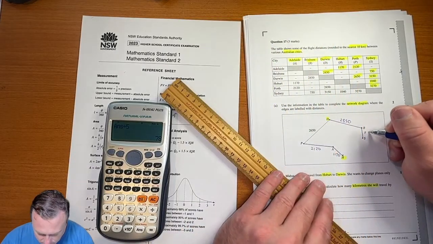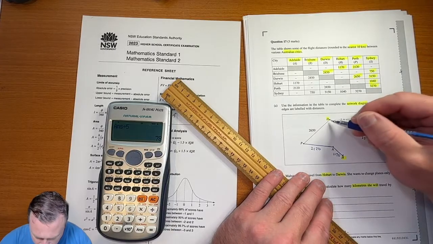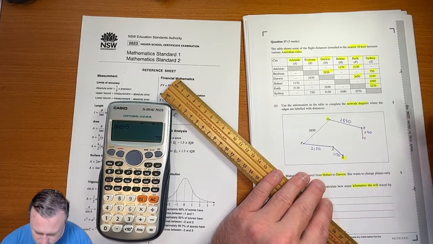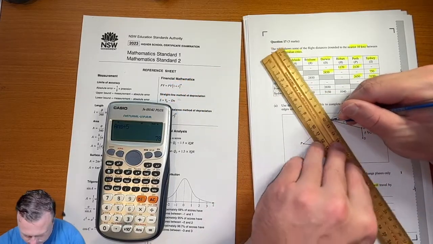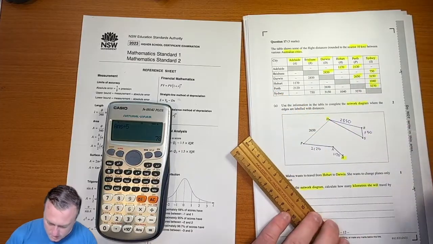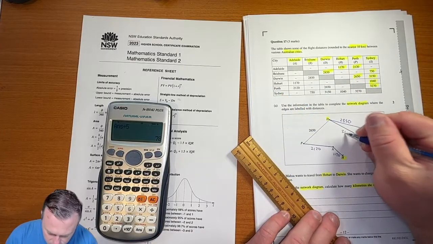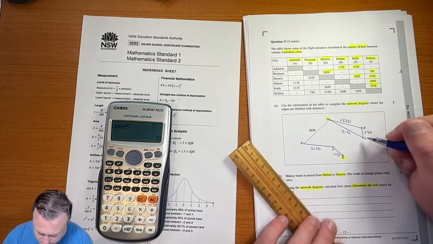And that's 750. Then we can go from Darwin to Perth, which we've already got. So we've got 2,600. Or we can go from Darwin to Sydney. And that's 3,150. And the last one, we can go Hobart to Sydney.